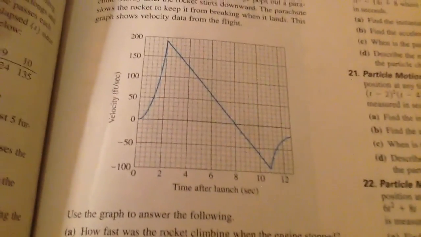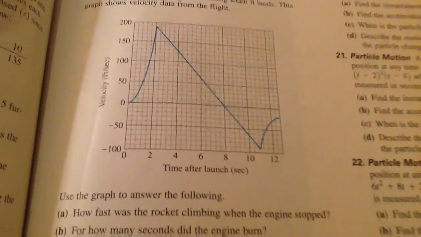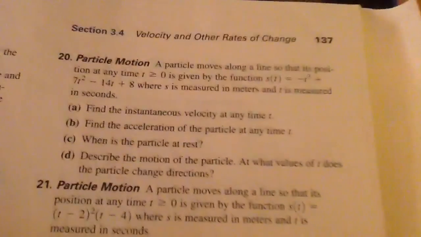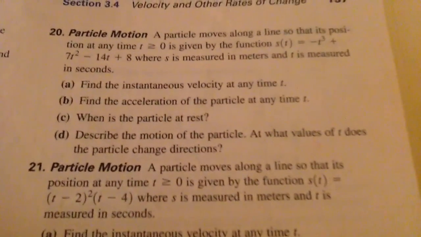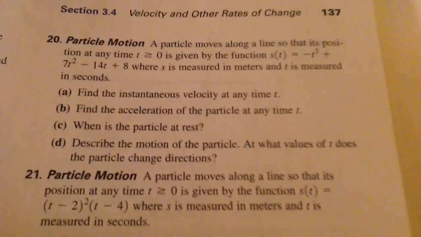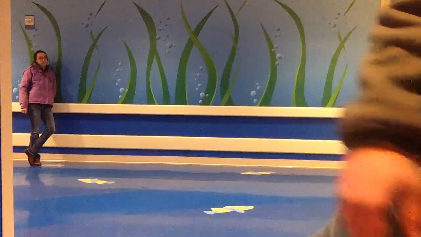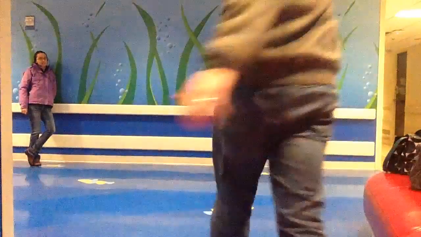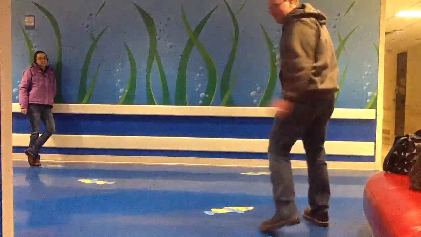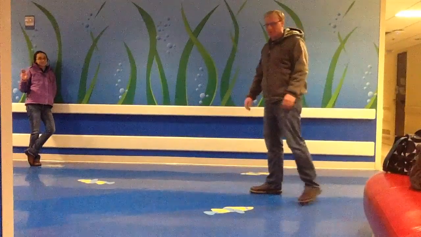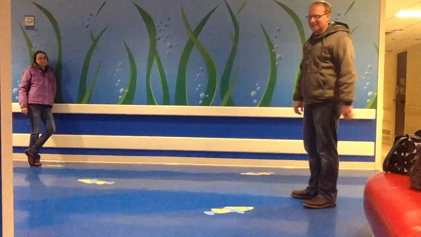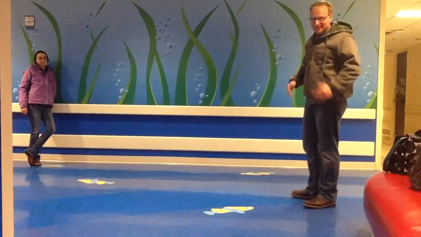So now, I've done a little demonstration before we talk about this particle problem about velocity and acceleration. So here's that. I'm going to try to give you a visual for your velocity and acceleration problems. My wife will be the particle in those particle problems. She's going to have velocity. I'm going to be acceleration.